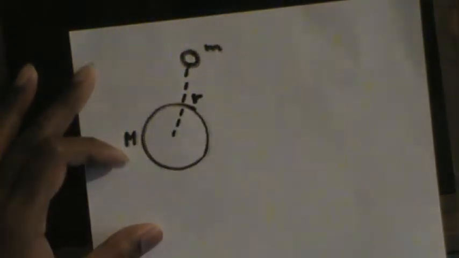The planet's mass is capital M, the mass of the satellite is simple m, and the distance from the center of the planet to the satellite I'll take as simple r.